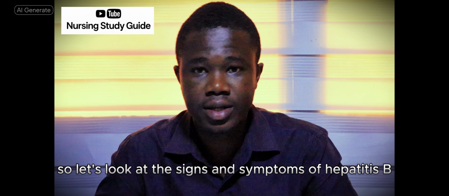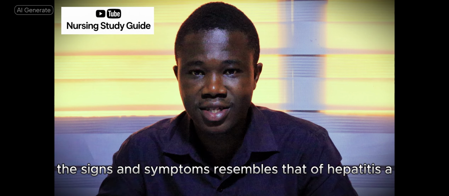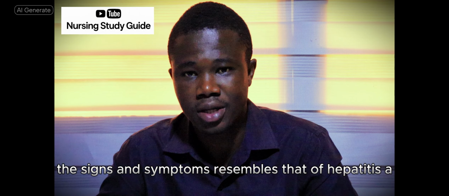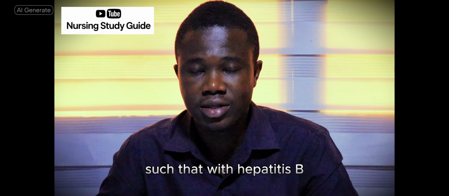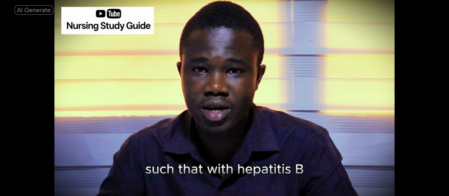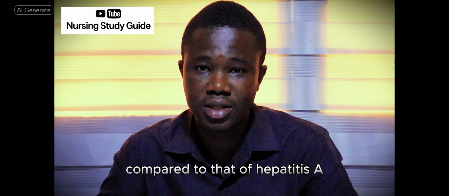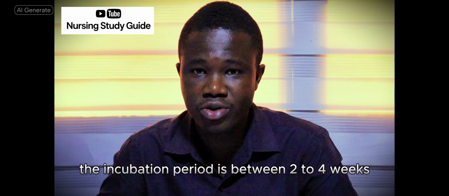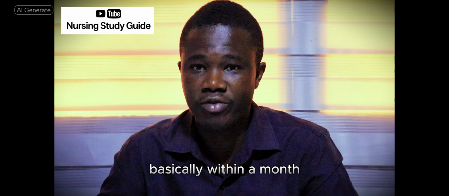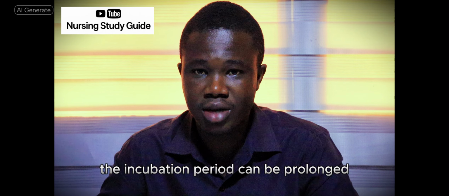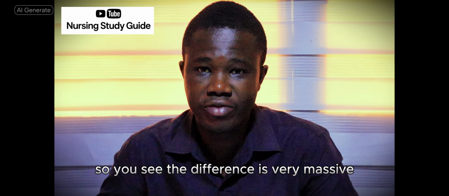So let's look at the signs and symptoms of hepatitis B. Okay, with hepatitis B, the signs and symptoms resemble those of hepatitis A, but they may be variable in certain ways, such that with hepatitis B, the incubation period is much longer compared to that of hepatitis A. For hepatitis A, the incubation period is between 2 to 4 weeks, basically within a month. But for hepatitis B, the incubation period can be prolonged from 1 to 6 months. So you see the difference is very massive.